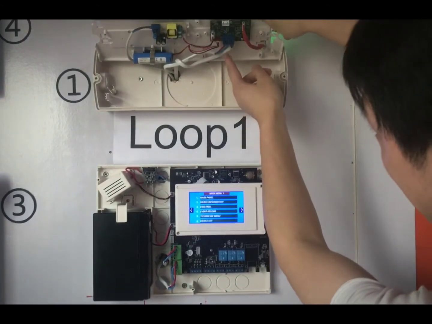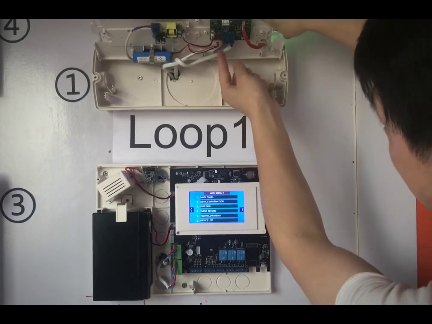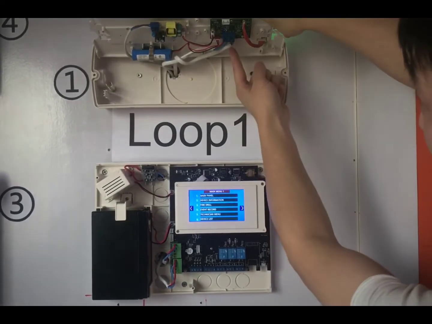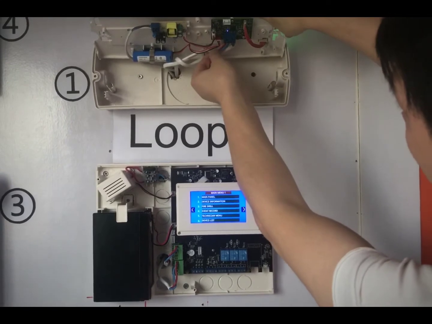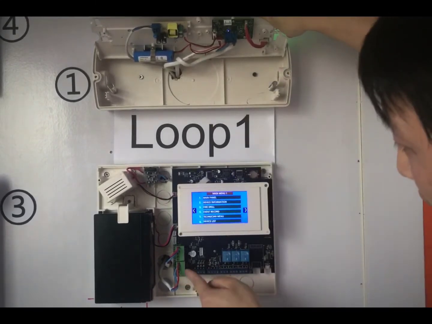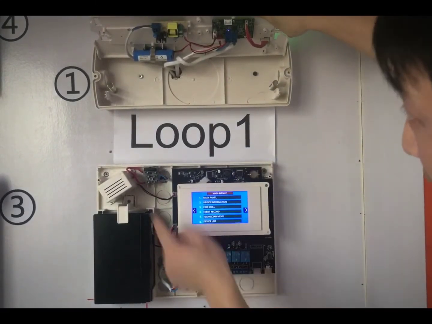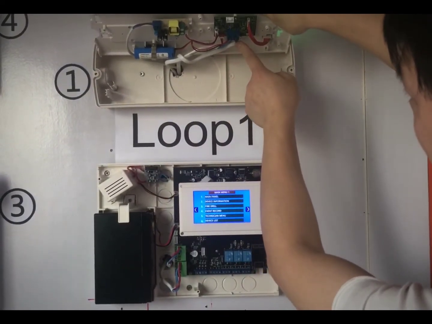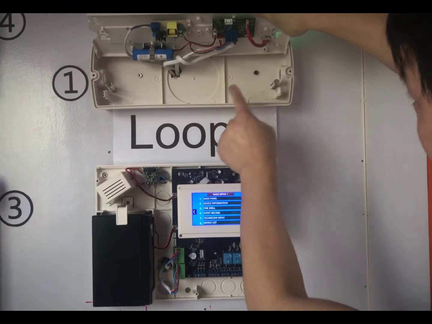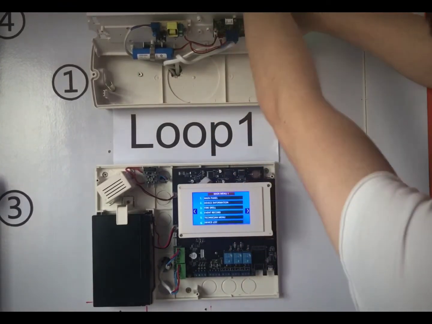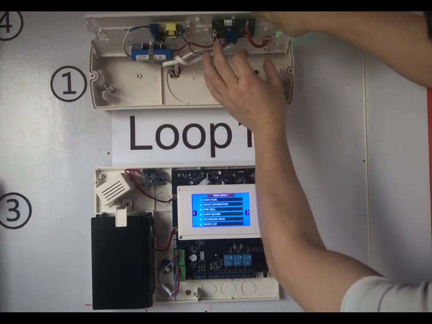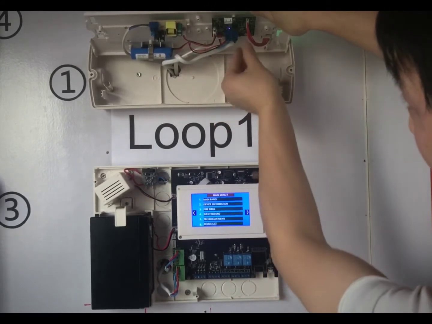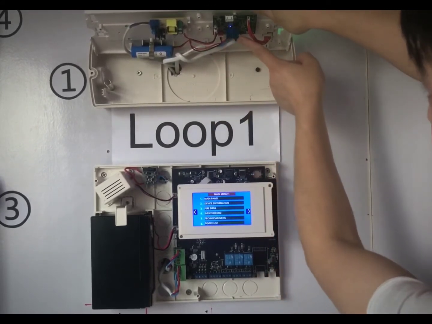So here is 2 wires out and 2 wires in. The 2 wires in just come from here, loop 1. Loop 1 is connected with number 1 and number 2 for loop 1. So 2 wires out are connected to the next one. That's number 2. So that is the connection of the communication terminal.